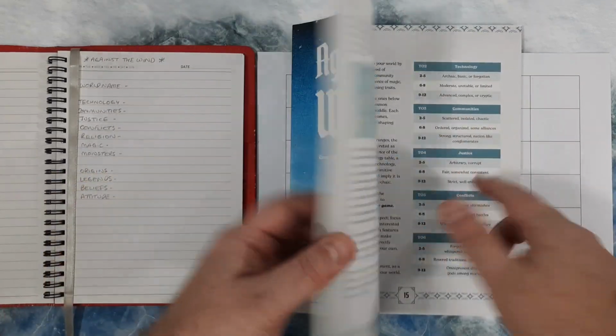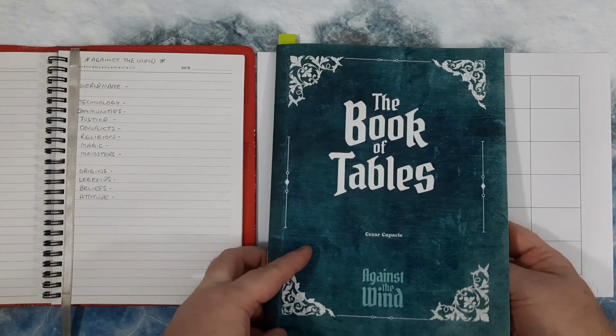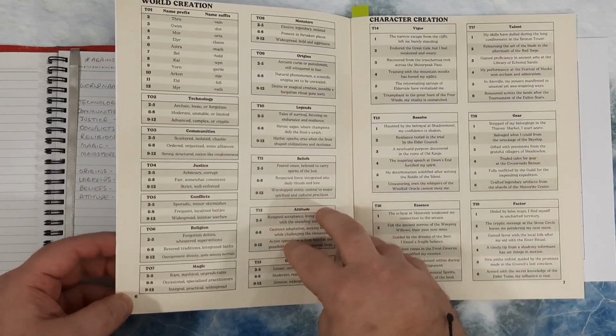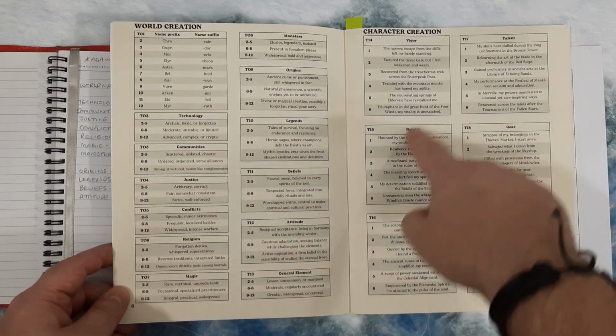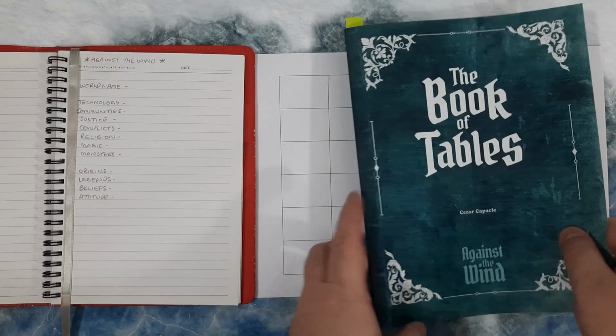Now these tables are, as with all tables in this game, also in the book of tables. And you can find them right here, page 6, all of the world creation tables. And of course, then we have all the character creation tables, which we'll be doing later.